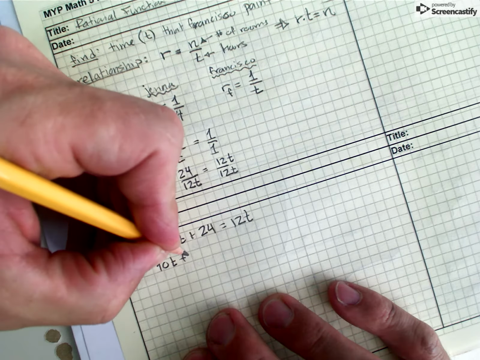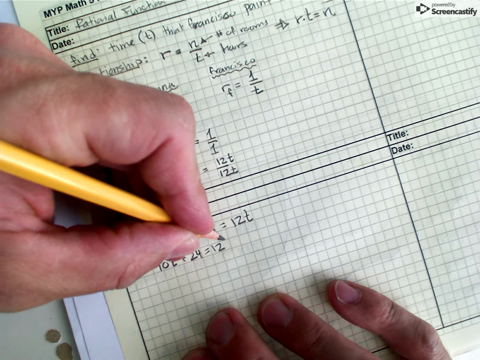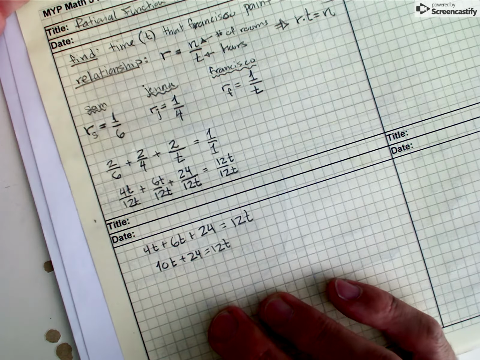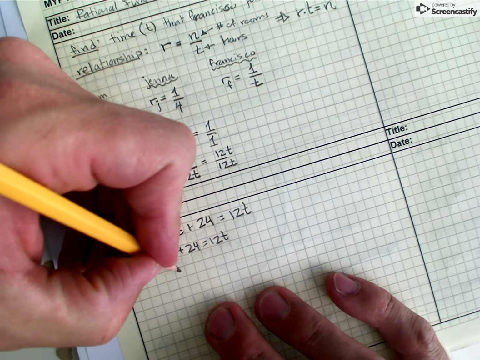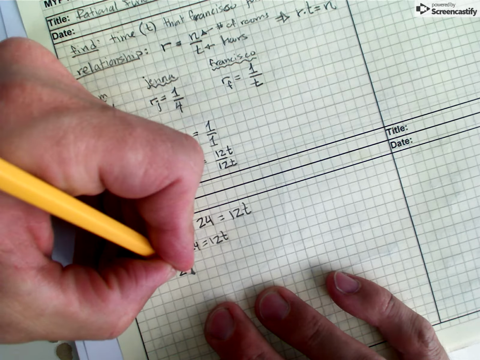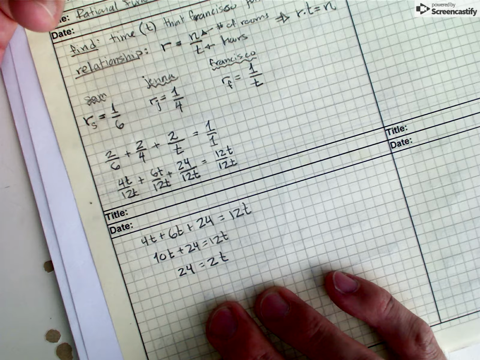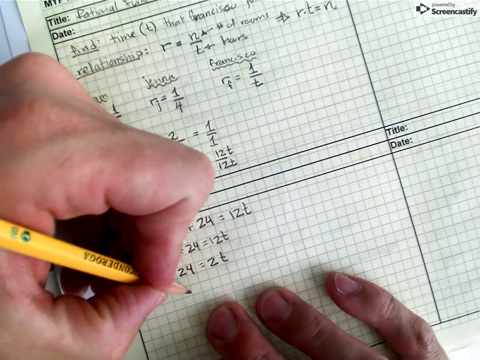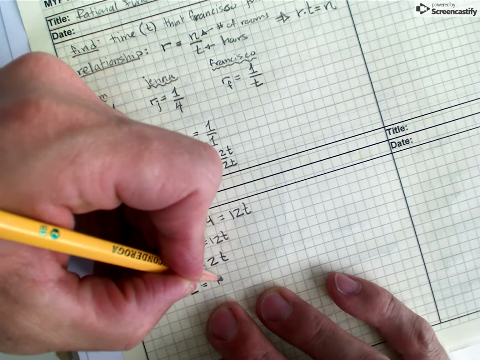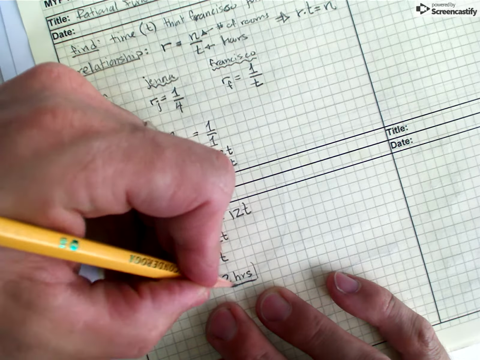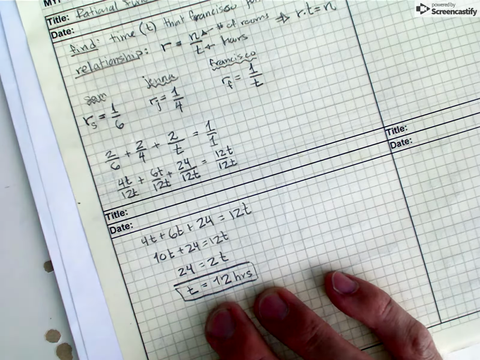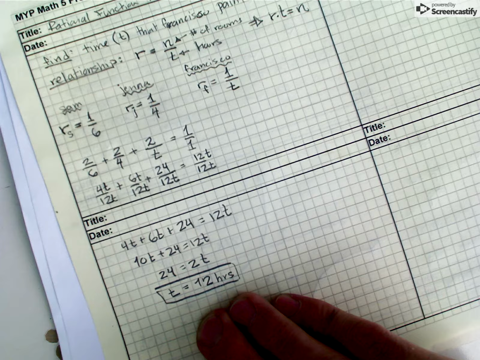Combining like terms, 10t plus 24 equals 12t. Let me subtract the 10t from both sides. 24 equals 2t. And finally, dividing both sides by 2, I get t equals 12 hours. And that is my answer.